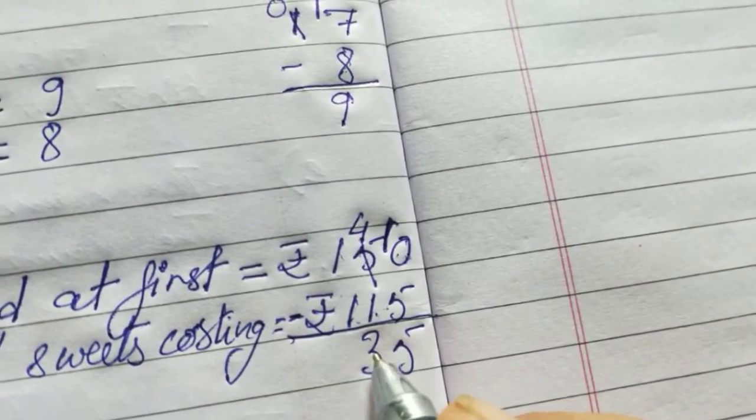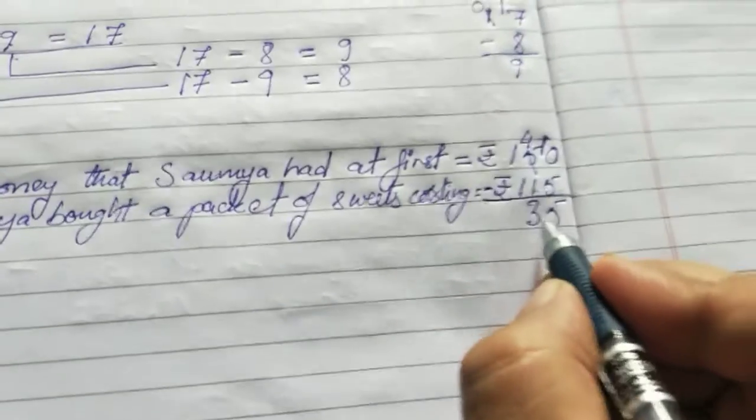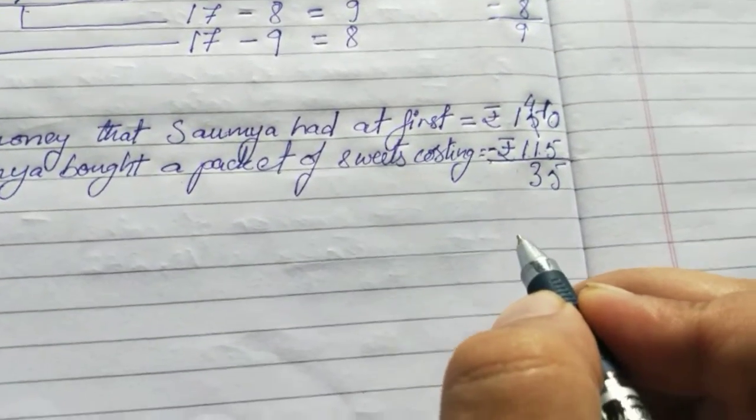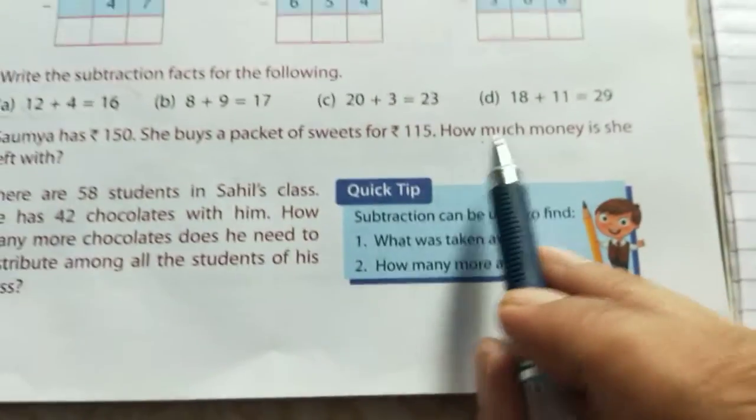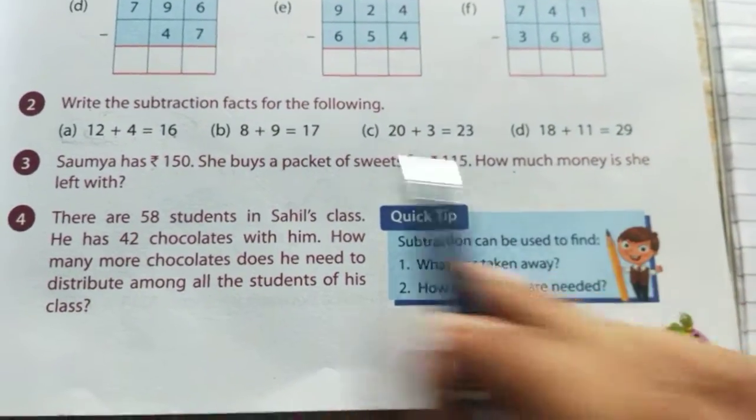So you are not going to write 0 over here. Okay, so you've got 35. And they are asking in this question how much money is she left with.